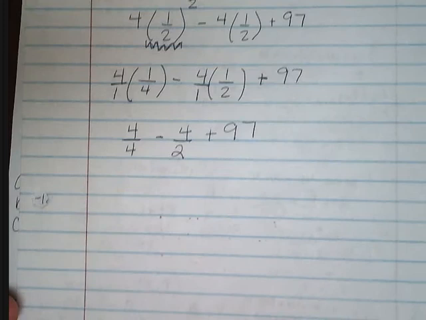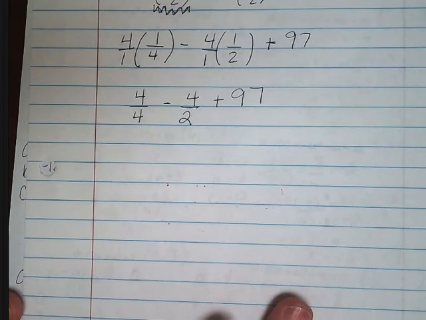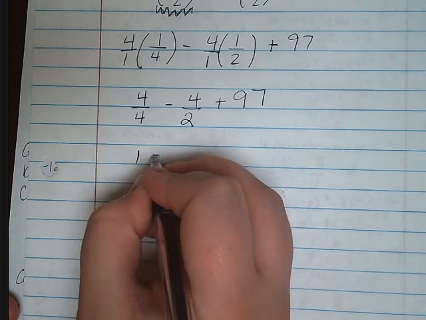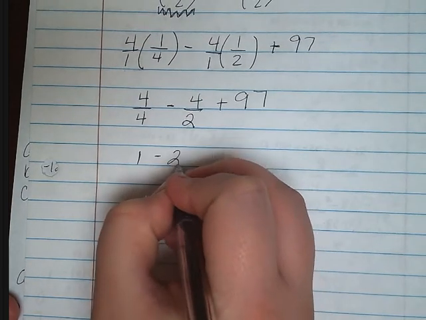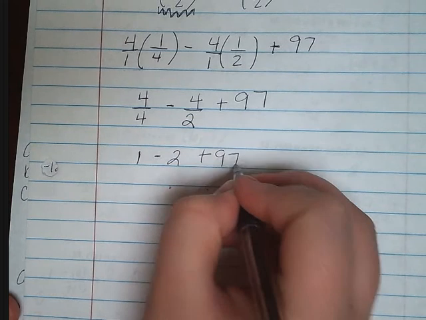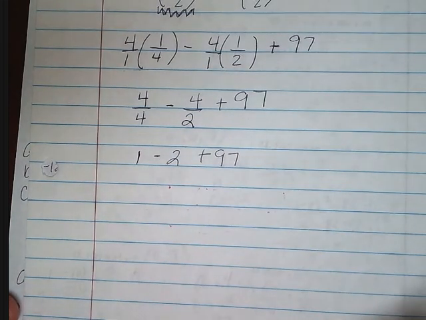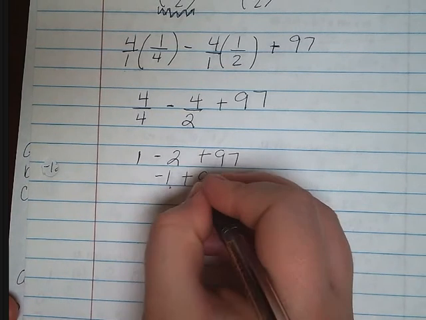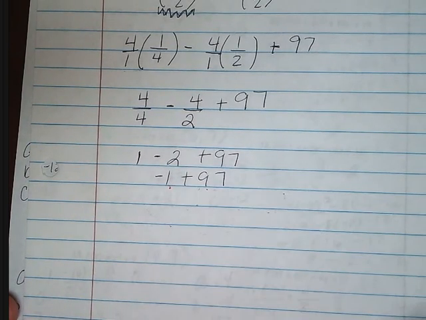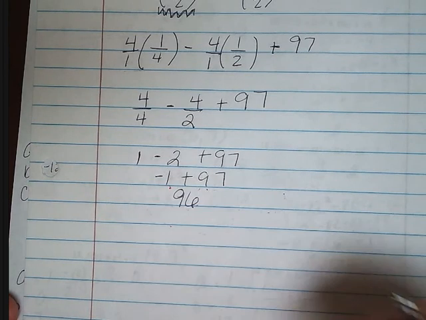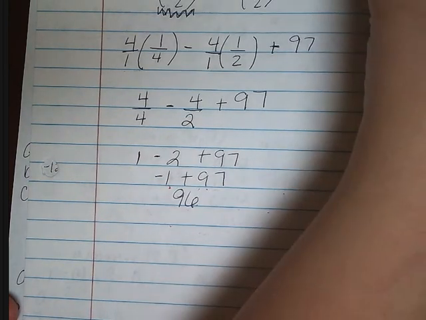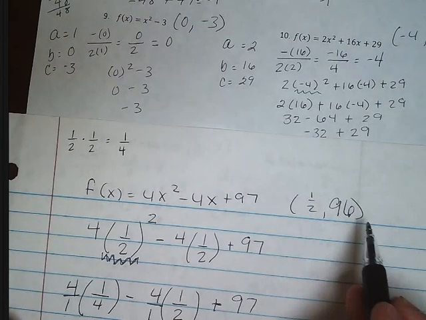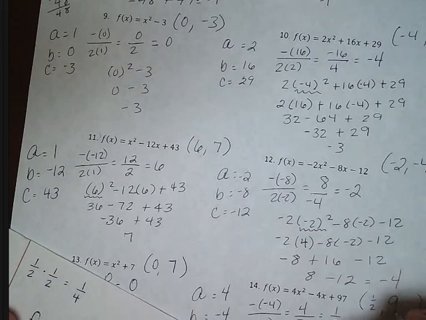Okay. Now before we move on, we see we can simplify these fractions. 4 divided by 4 is 1. 4 divided by 2 is 2 plus 97. So 1 minus 2 is negative 1. Negative 1 plus 97 is a 96. So our vertex here is going to give us 1/2, 96.